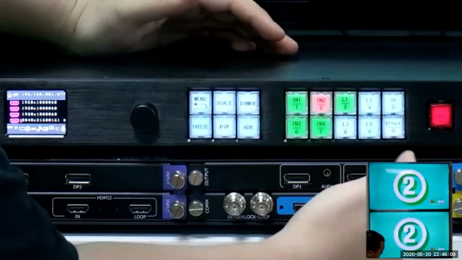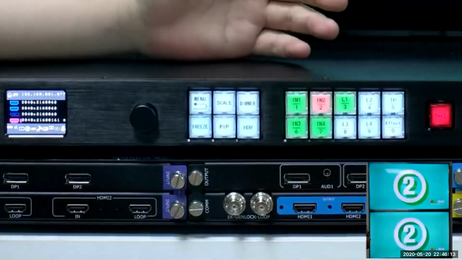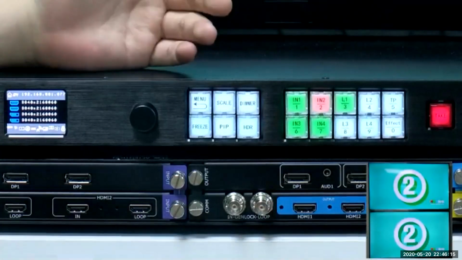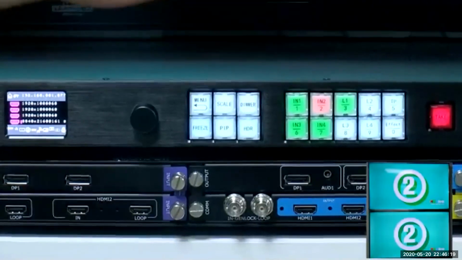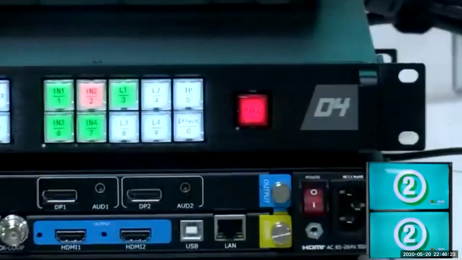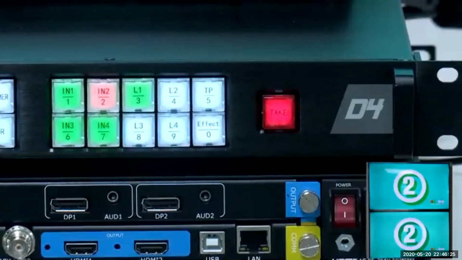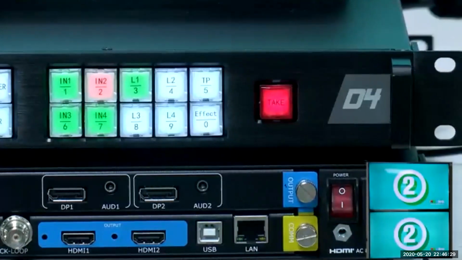Now I will show the other feature. This is the effect. This effect feature is like our device VSP628 Pro. It handles image management and can do a lot of color adjustment. Let me show you.